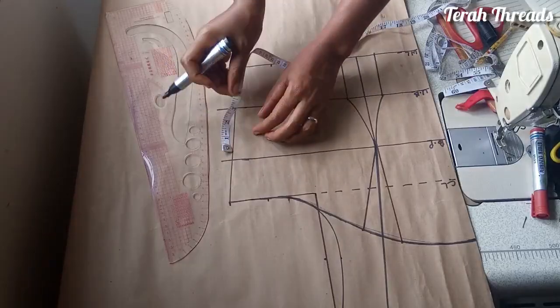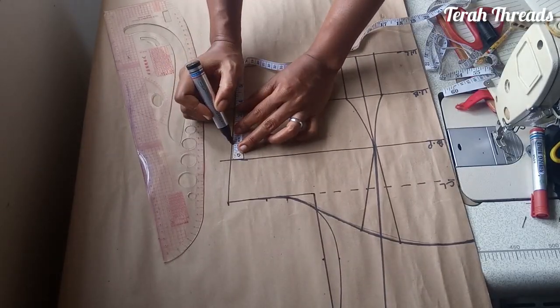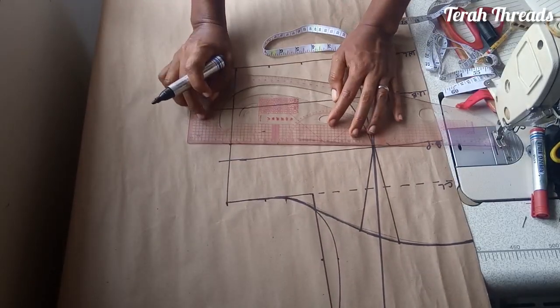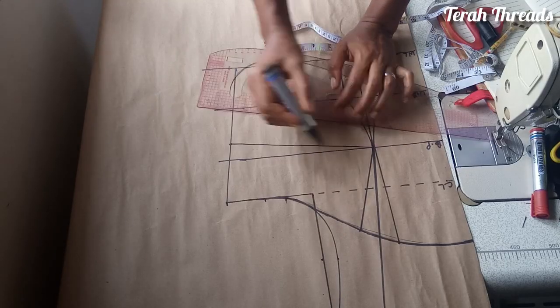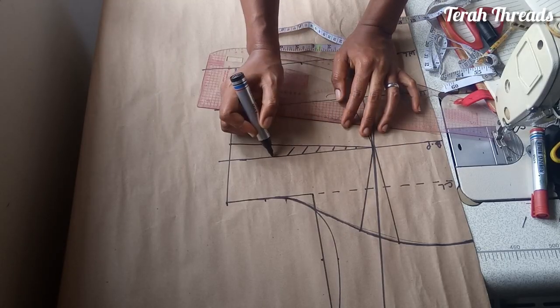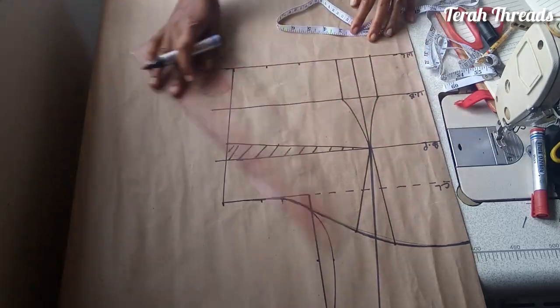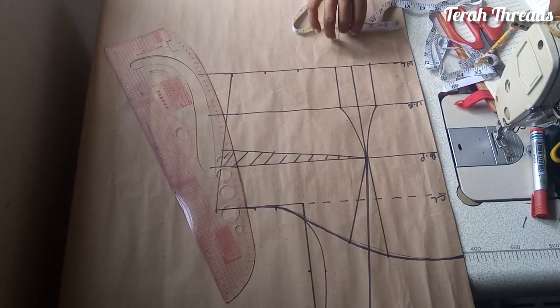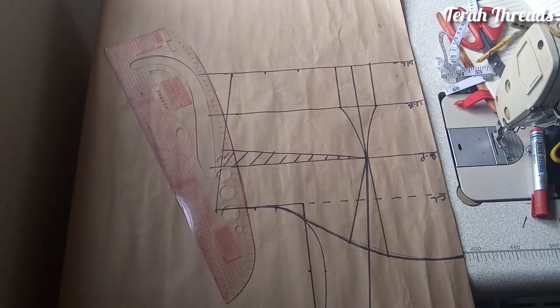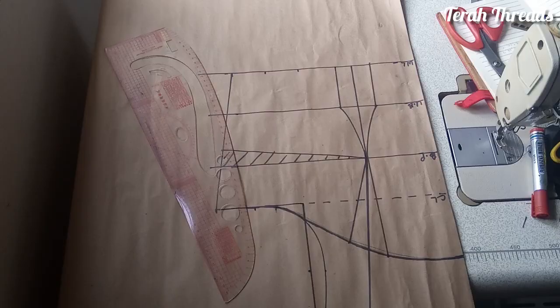Okay. Then for the side bust dart, from the bust point, I'll come down by 1 inch. Then you connect it. If you've been following my tutorial, you will know I love this side bust dart because it helps your cup to come out very well. So because of the side bust dart now, I'll be adding 1 inch to the length in order to replace the 1 inch that I'll be taking in for the side darts. I hope that is clear.